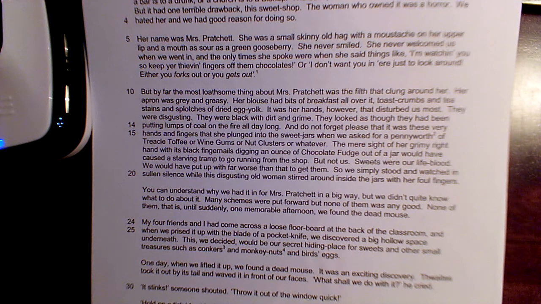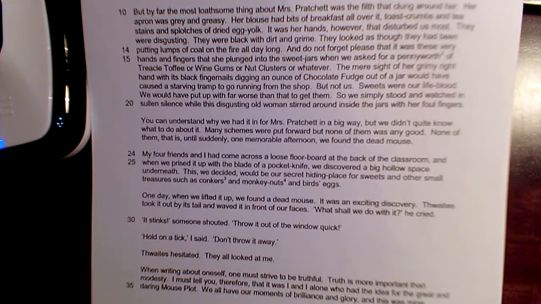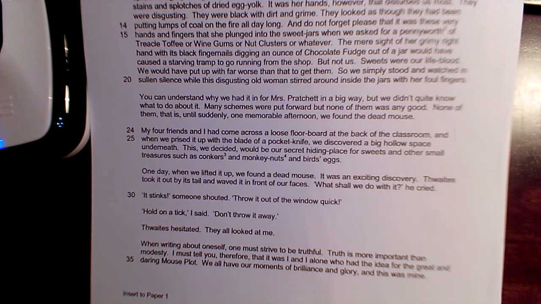Many schemes were put forward, but none of them was any good. None of them, that is, until suddenly, one memorable afternoon, we found a dead mouse. My 4 friends and I had come across a loose floorboard at the back of the classroom, and when we prized it up with the blade of a pocket knife, we discovered a big hollow space underneath. This, we decided, would be our secret hiding place for sweets and other small treasures, such as conkers and monkey nuts and birds' eggs. One day when we lifted it up, we found a dead mouse.